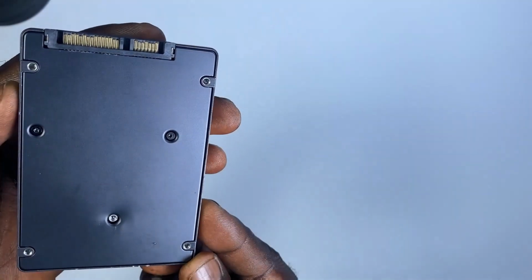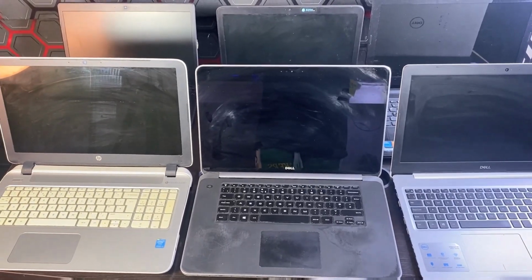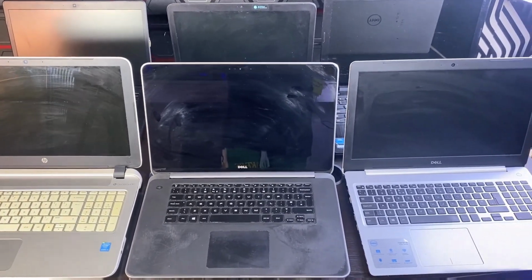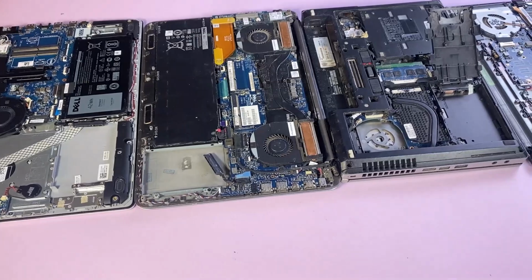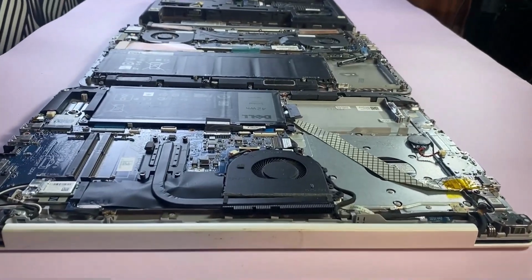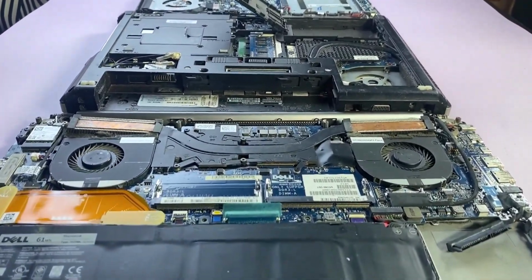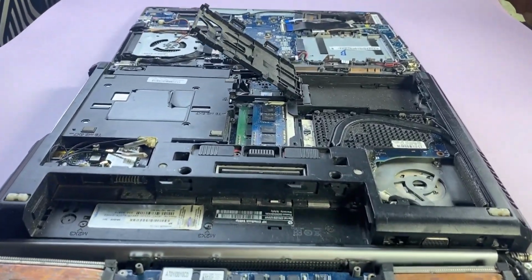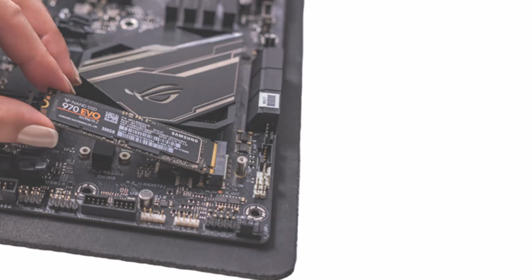When it comes to compatibility, SATA SSDs have the upper hand. Almost all modern computers and laptops support SATA connections, making them an easy upgrade option for older systems. On the other hand, NVMe SSDs, while becoming more popular, may require a compatible motherboard and BIOS support to function.